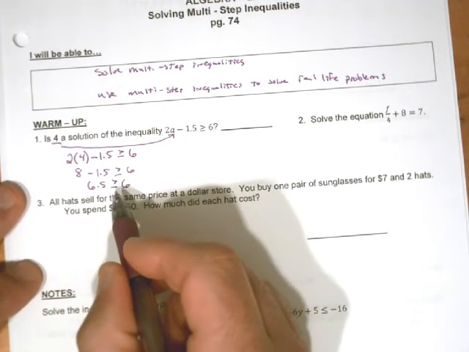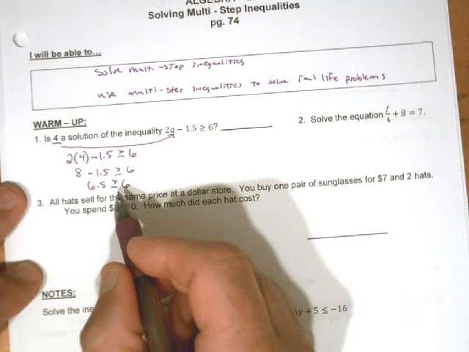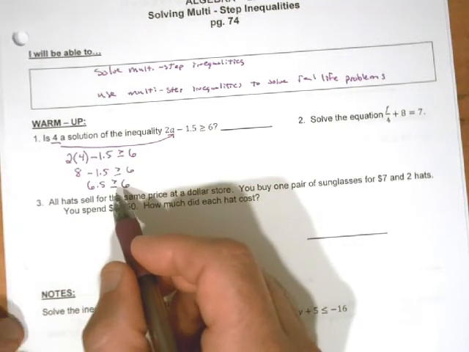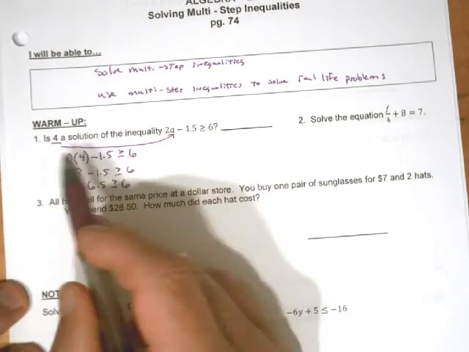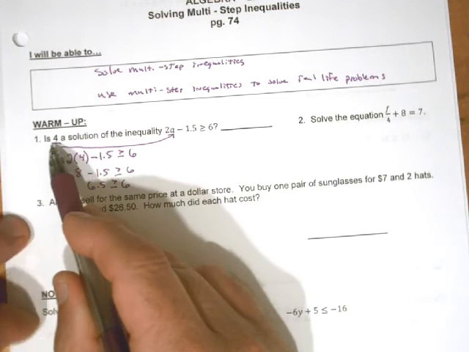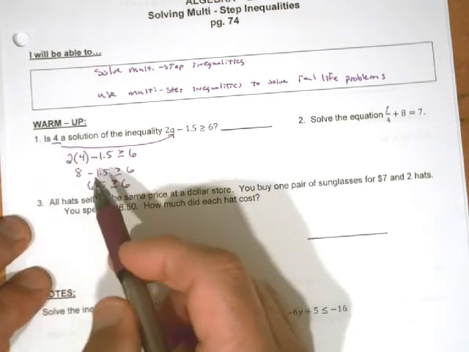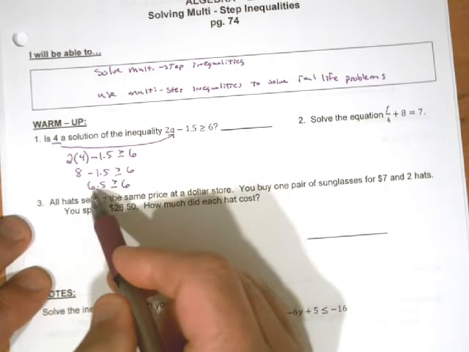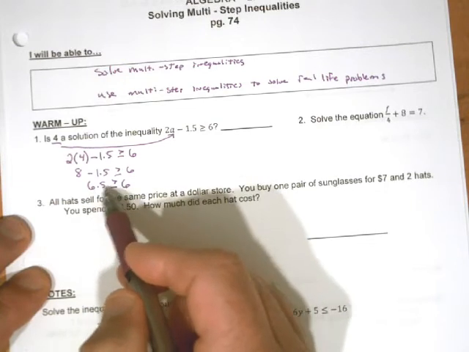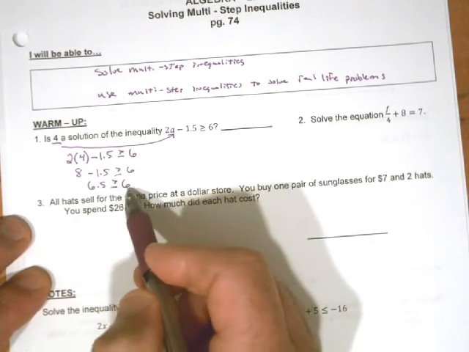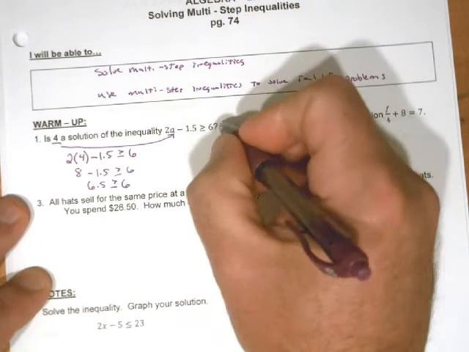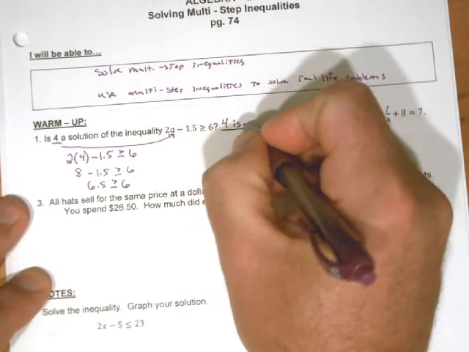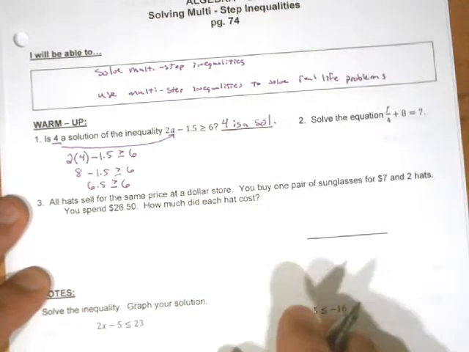So again, this is our check work, ladies and gentlemen, that we have been doing, plugging in an answer. Is this answer, which we might have gotten from the number line, correct for our inequality? And in this case, 6.5 is larger than or equal to 6. So yes, 4 is a solution.